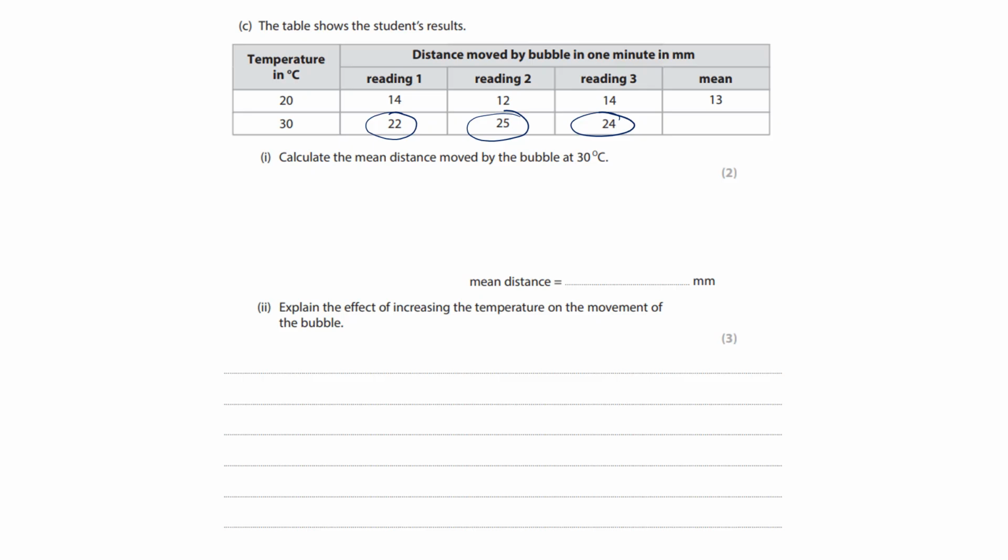And since there's no anomalies, we will use them all. So here's our calculation, 22 plus 25 plus 24, all divided by 3, since we have 3 readings.